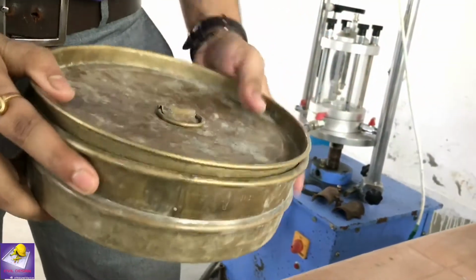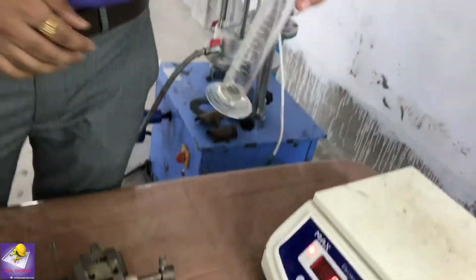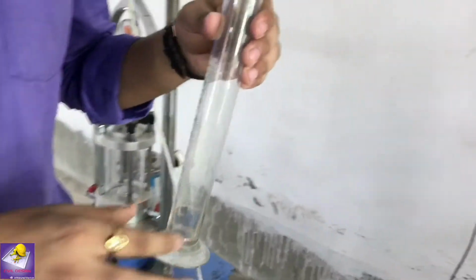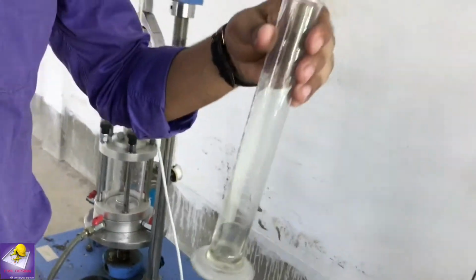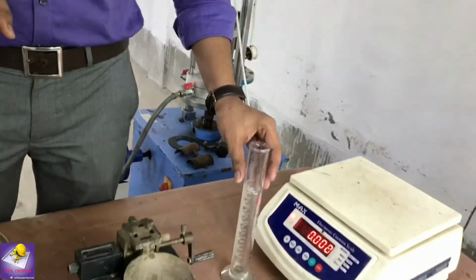This is the pan, and this is the measuring cylinder for measuring the water which is mixed with the soil.